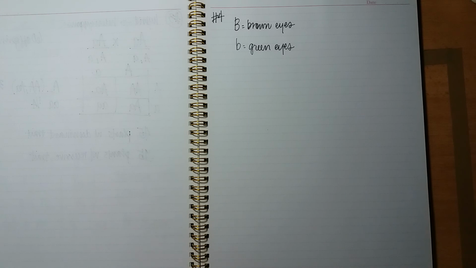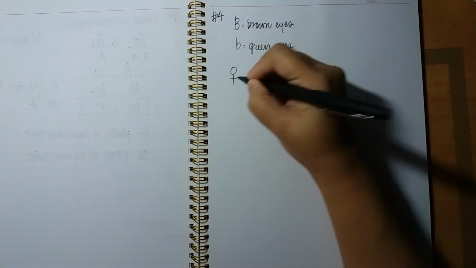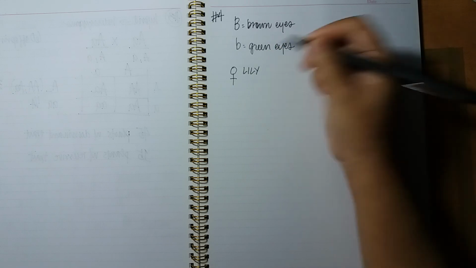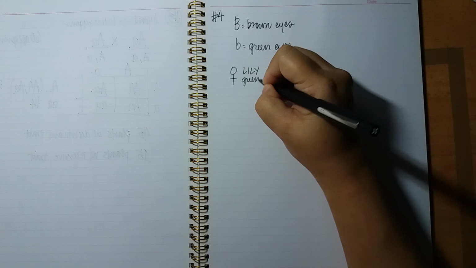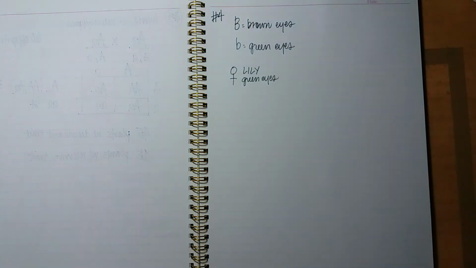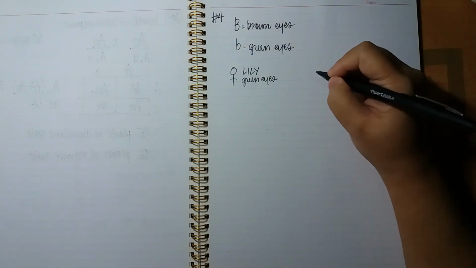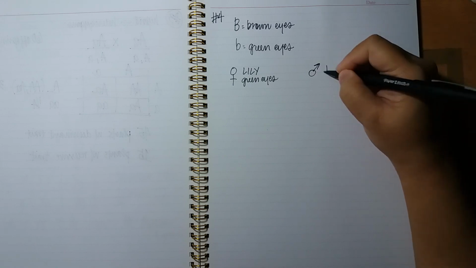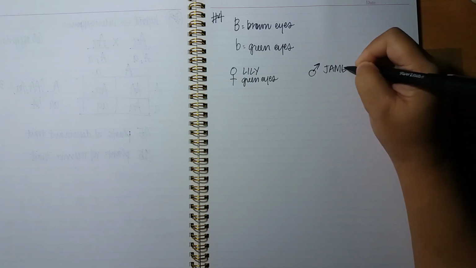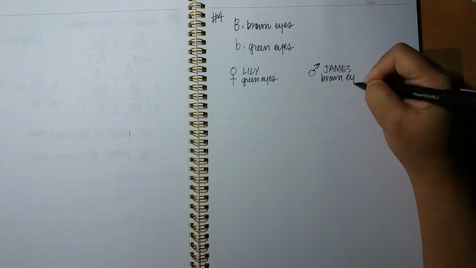So, what's the situation? Green-eyed Lily. So, we have the mother. Her name is Lily. Okay? And she has green eyes. Okay? And then, brown-eyed James are the parents. So, ang kwento niyan ay meron silang anak. So, James has brown eyes according to this problem. Okay?